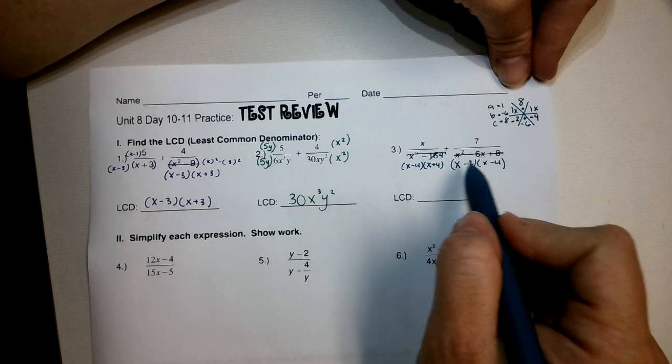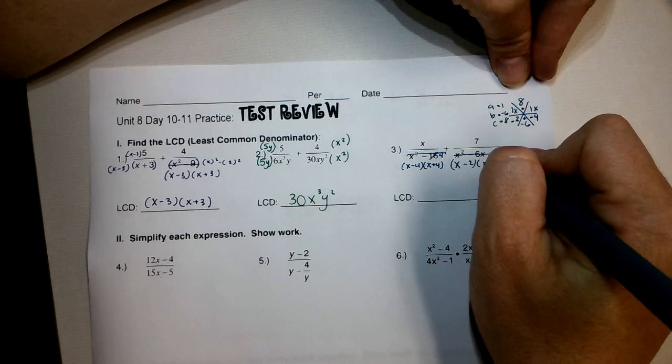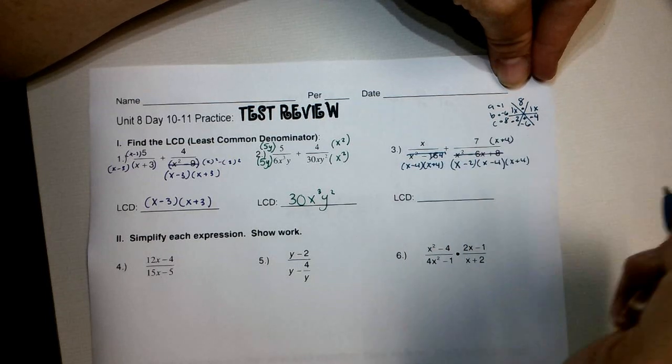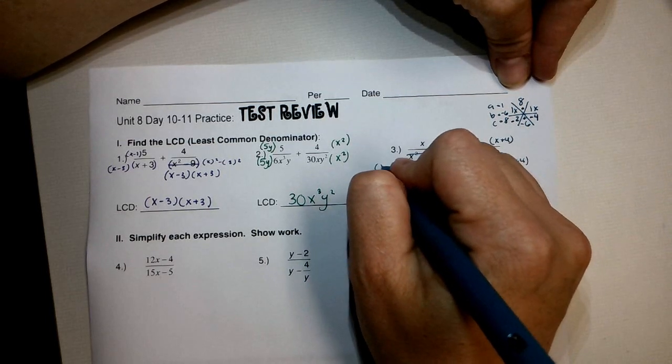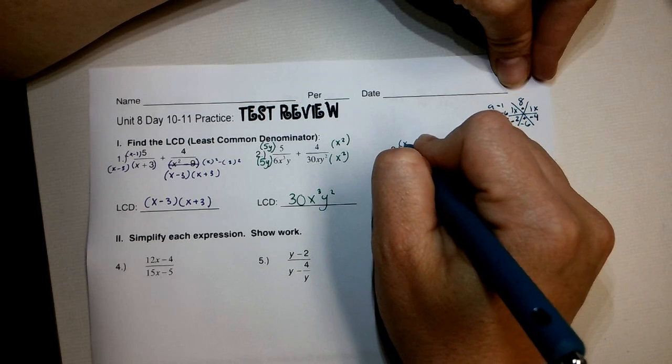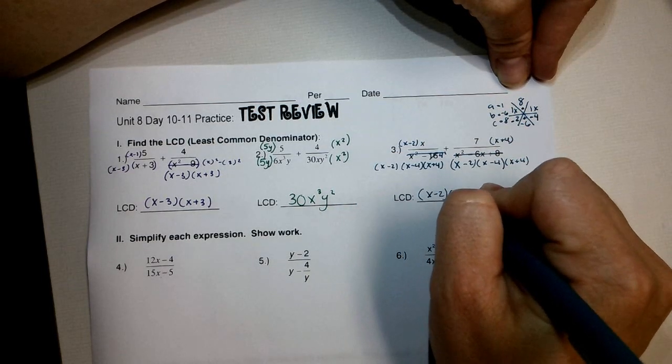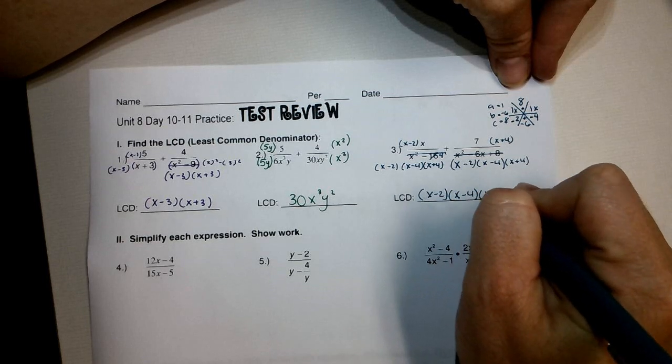Well, look, they both have an x minus 4, but this one doesn't have an x plus 4. And this one doesn't have an x minus 2. So my LCD is x minus 2, x minus 4, x plus 4.